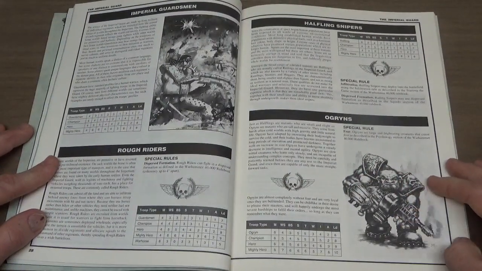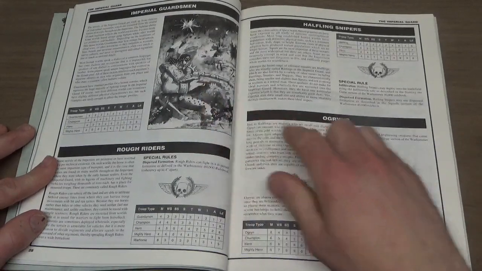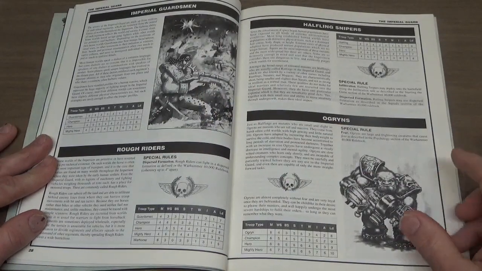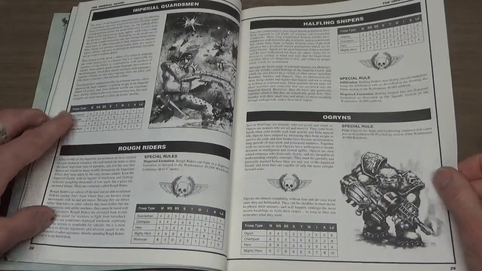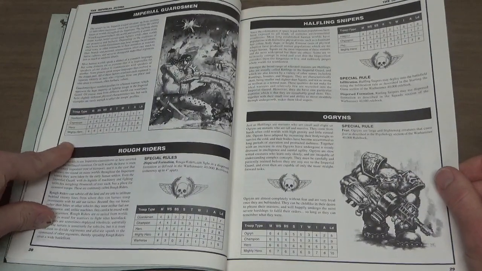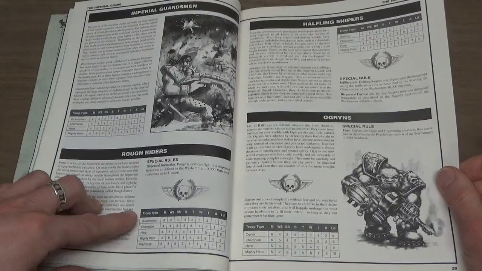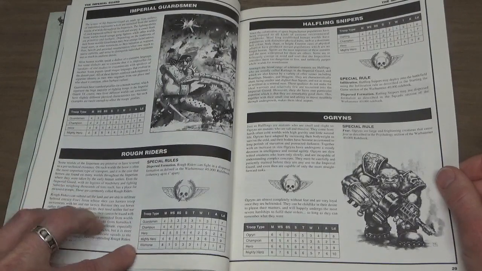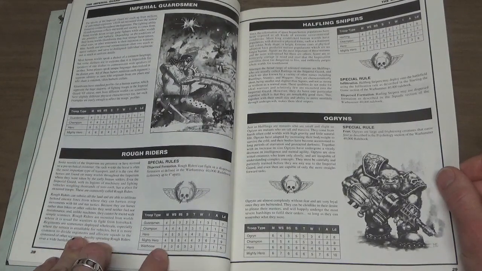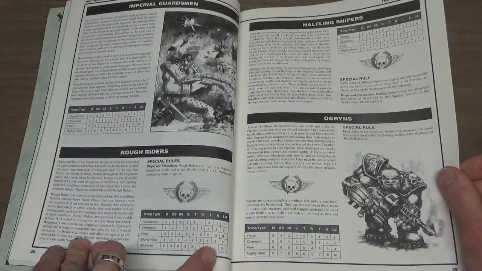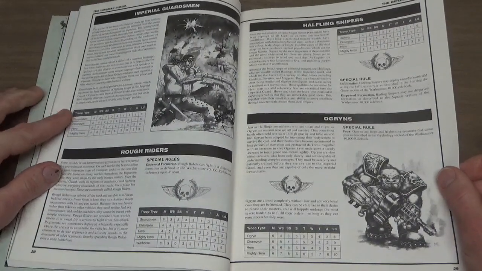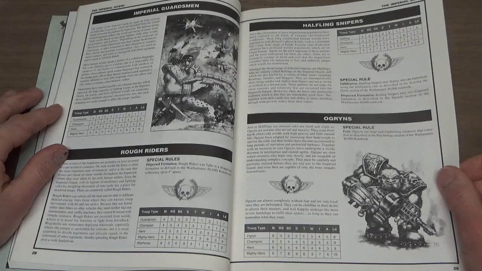Look at this Ogryn picture. You saw that in the Necromunda books too, so cool. This picture, of course, was in the last book, the rule book. But again, we've got the same increments: champion, hero, mighty hero. Same thing over here, Rough Riders, we got a guardsman, champion, hero, mighty hero, and then the stats of the horse. So clearly it has twice the movement of a human, but otherwise basically the same stat line as a human, which is kind of strange.